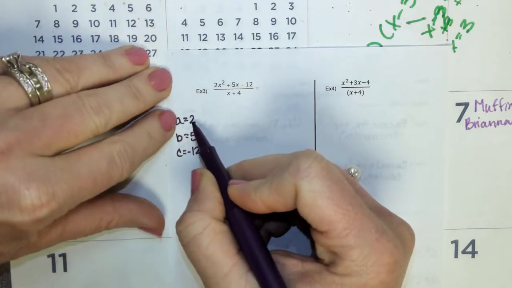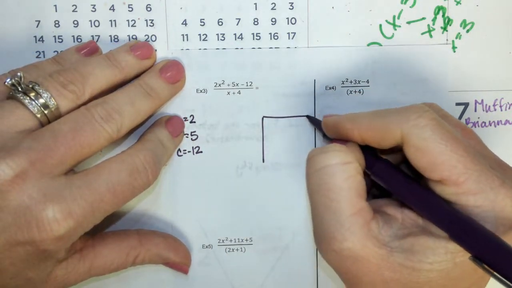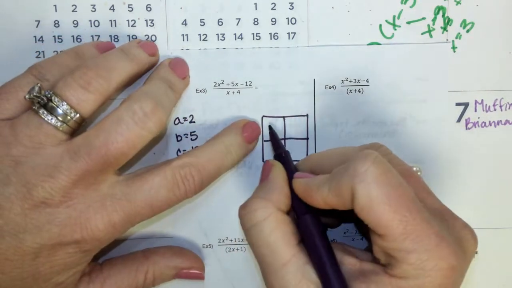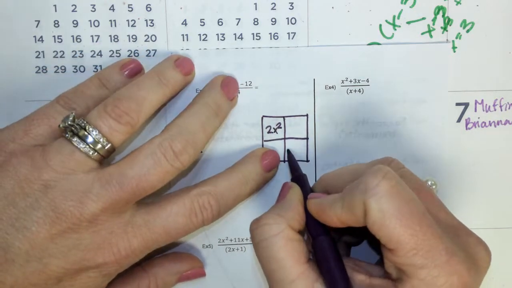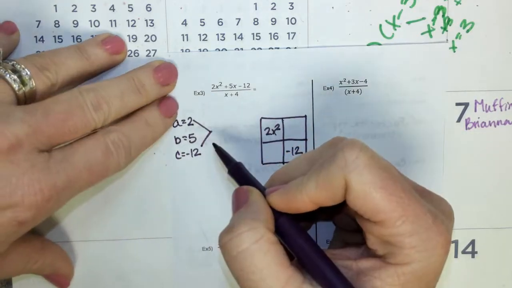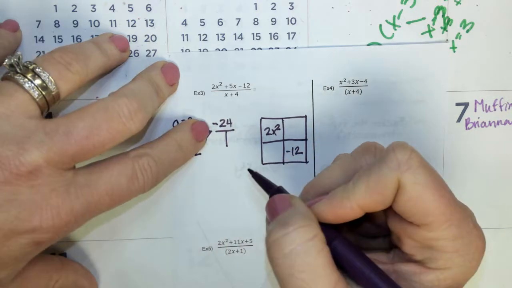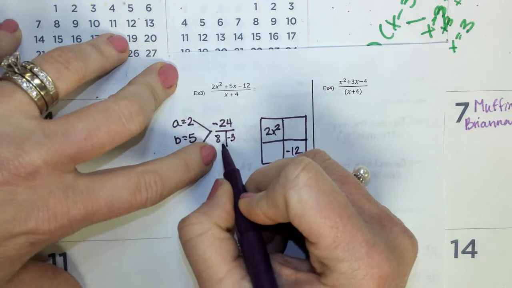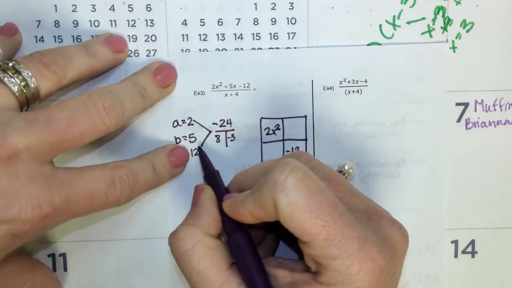So this time, since my a value is not 1, I'm going to have to use my box method. So in the top left, I'm going to put my first term, which is 2x squared. And in the bottom right, I'm going to put my last term, which is negative 12. So now I'm ready to do my a times c. So 2 times negative 12 gives me negative 24. So 2 factors of negative 24 that add up to give me 5 would be 8 and negative 3. Because 8 times negative 3 gives me negative 24. And 8 plus negative 3 gives me 5.